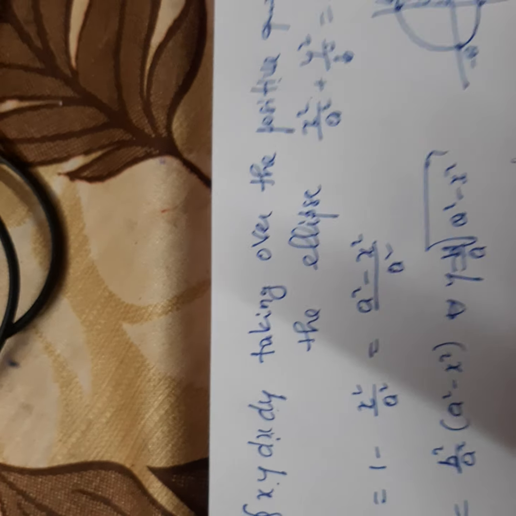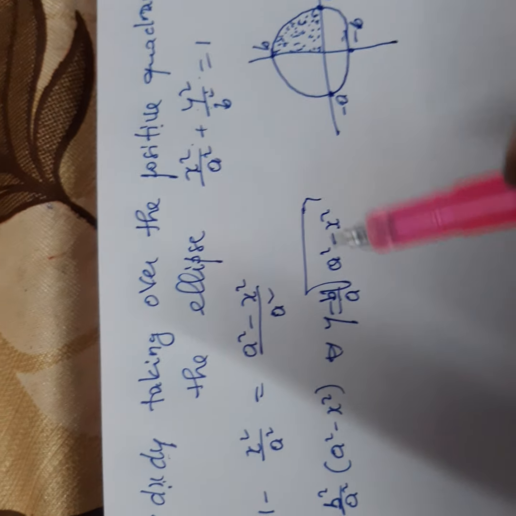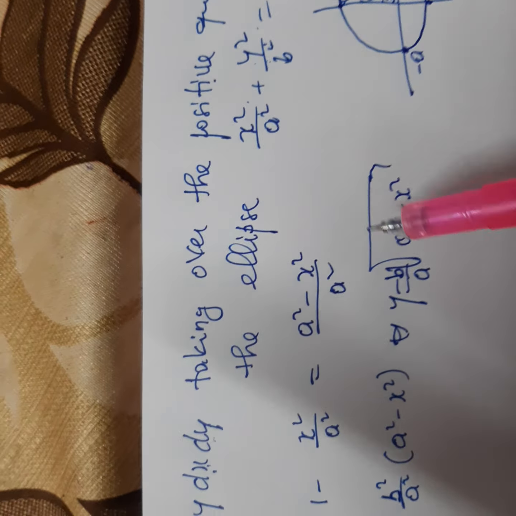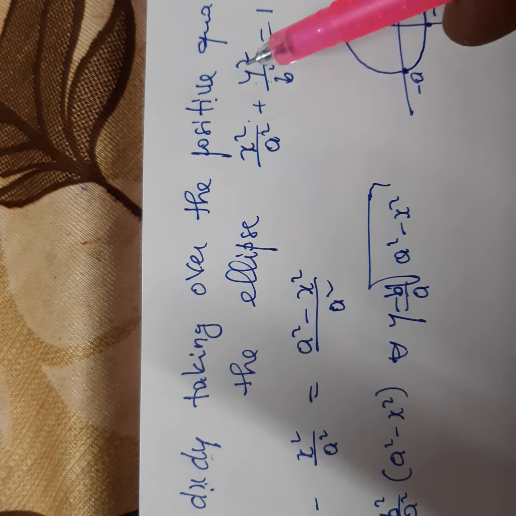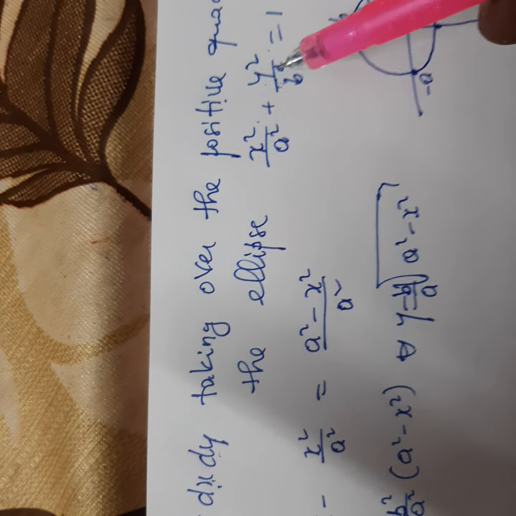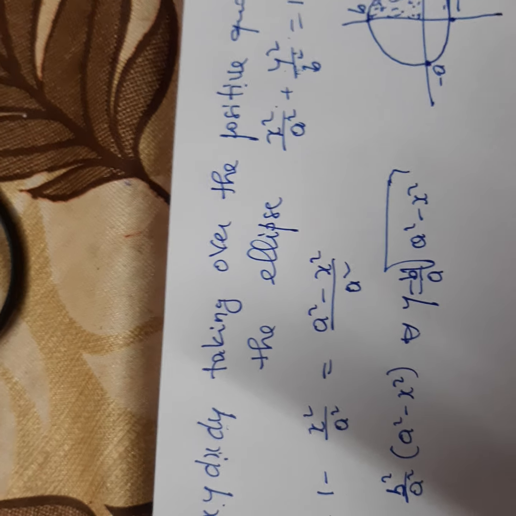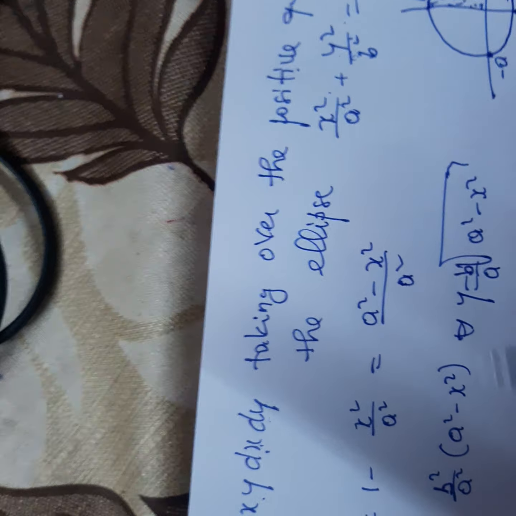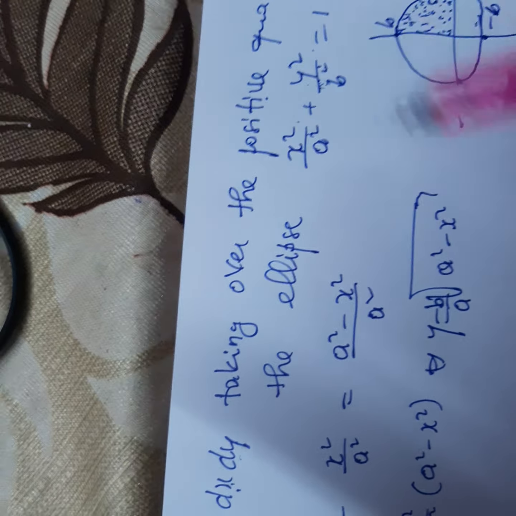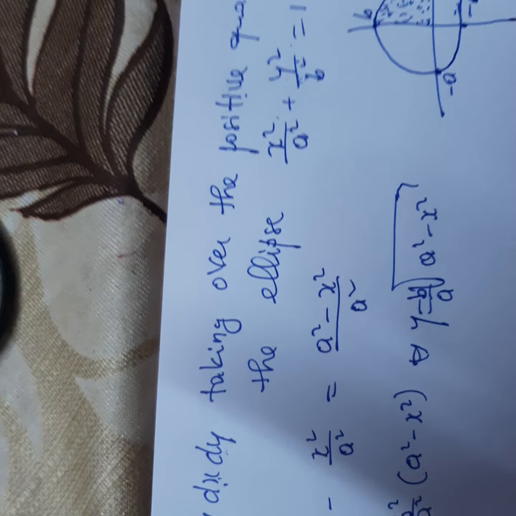So now I need to find the limit of x. What happened here, x does not depend on y. So if x does not depend on y, that means from this equation y will be equal to 0. If y is equal to 0, I will have x squared by a square equal to 1.